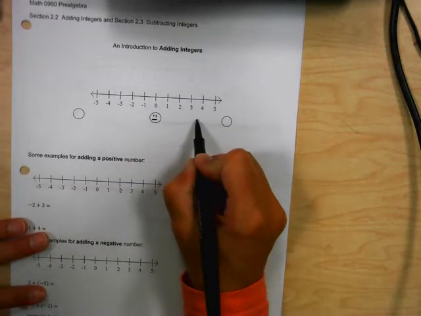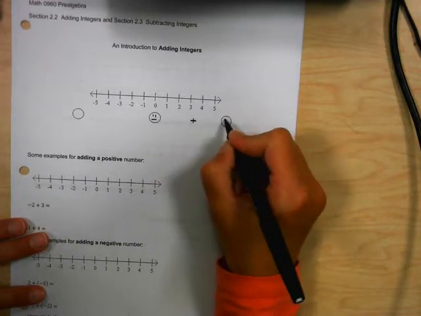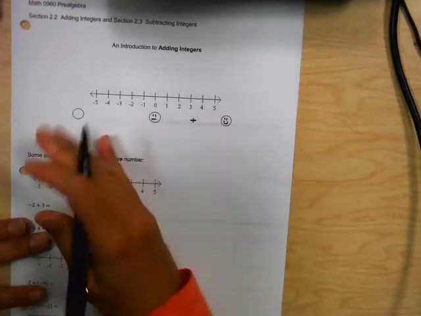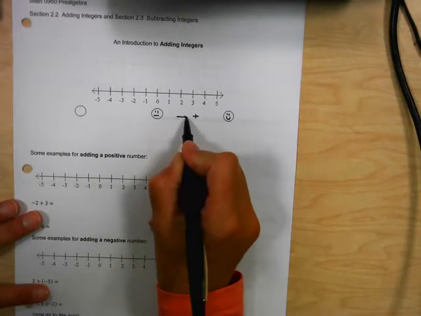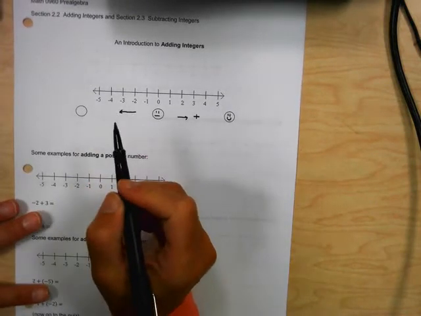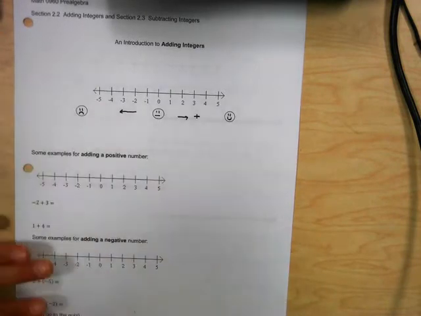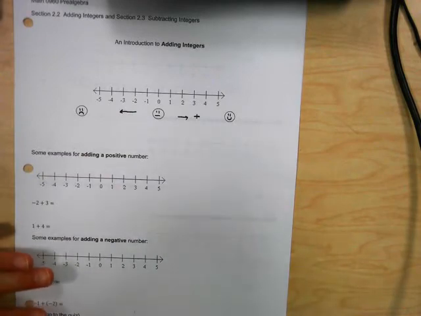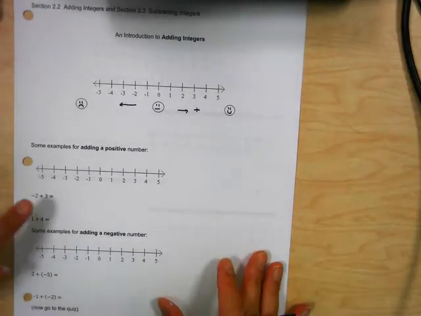But if I add positive things to my life, this is going to make me pretty happy. So I'm going to be working my way to the right. That means I'm going towards a positive kind of concept, right? And then if I head over and I add negative things to my life, things that aren't going so well, that would make me pretty unhappy, adding negatives. So I'm going to put my little frowny face there. Okay, so let's look at a couple examples for just adding integers.